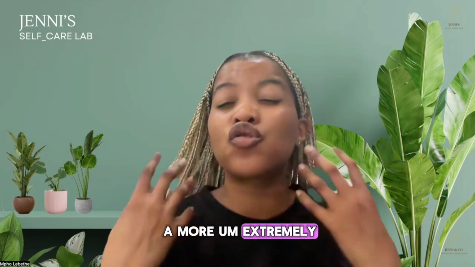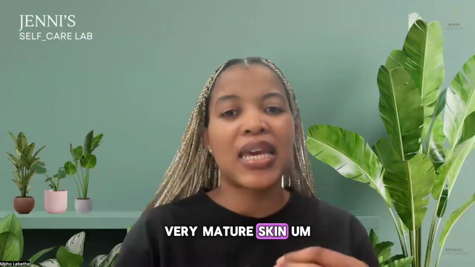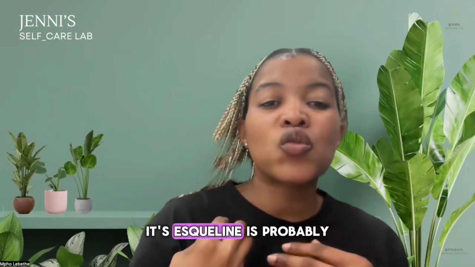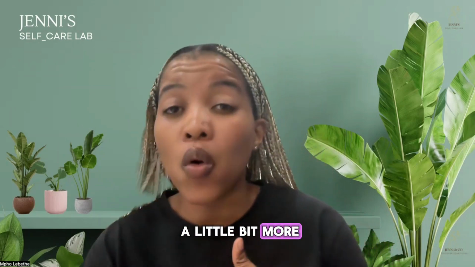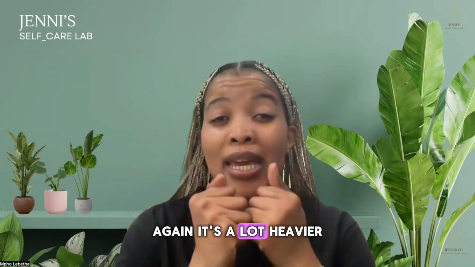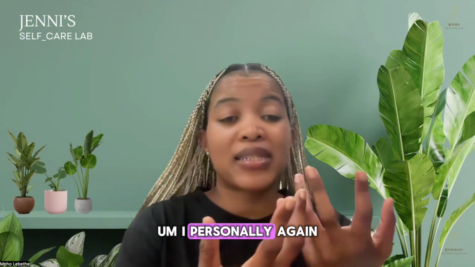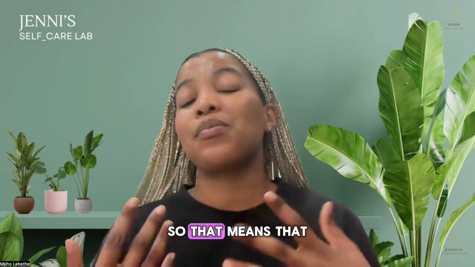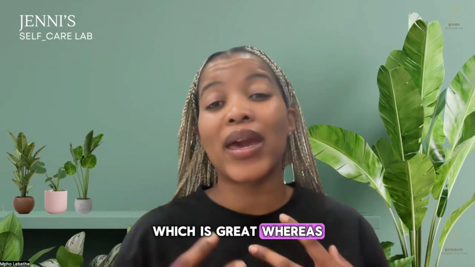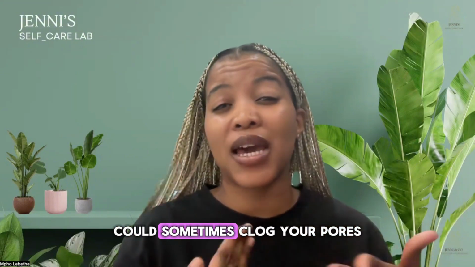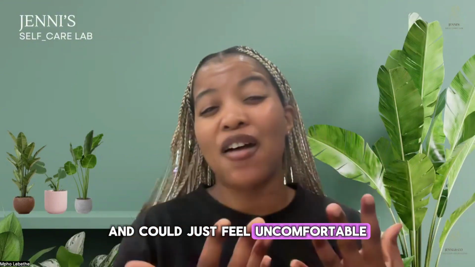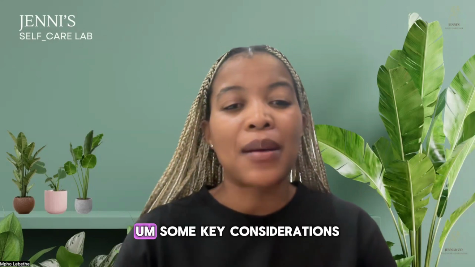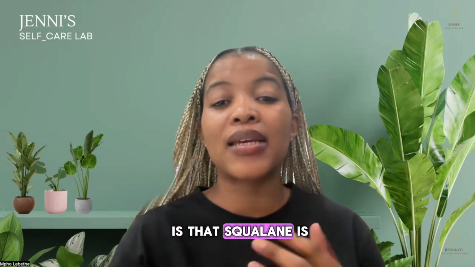However, my research tells me that if you have extremely dry skin, very mature skin, squalene is probably a little bit more suitable for your skin. Again, it's a lot heavier. I personally have super dry skin and I've used squalane, so I think that could work for all skin types. It is also non-comedogenic, so that means that it won't be clogging up your pores, which is great. Whereas something a little bit heavier could sometimes clog your pores and could just feel uncomfortable because it feels a lot more greasy.